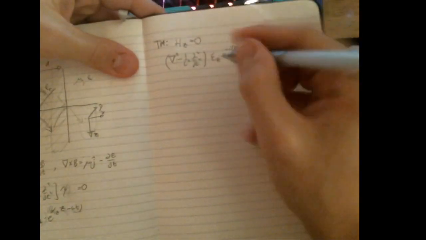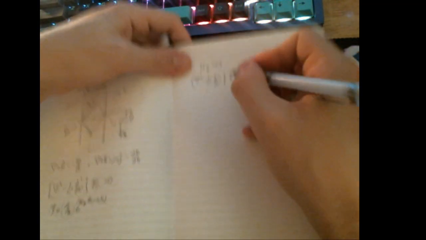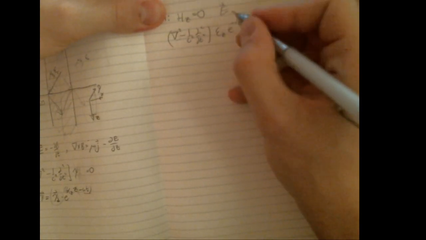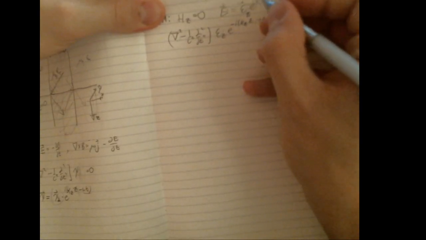Then we're going to take the derivative. So here's where this is interesting. Kz is, sorry, epsilon, or Ez, we call E equals this times the time component.